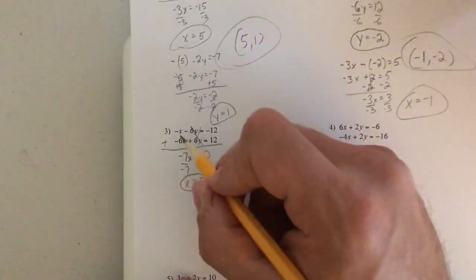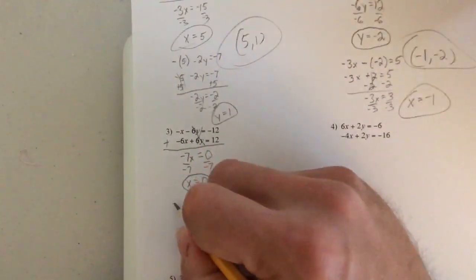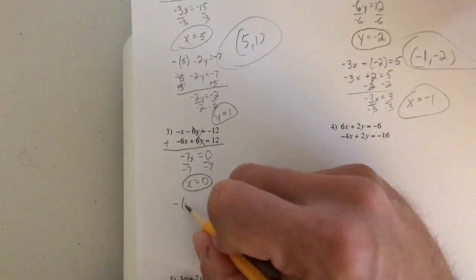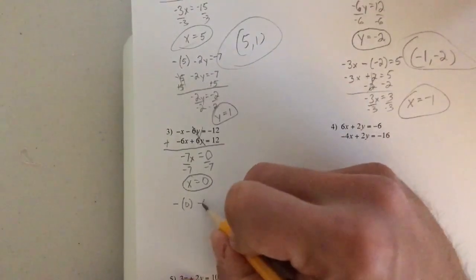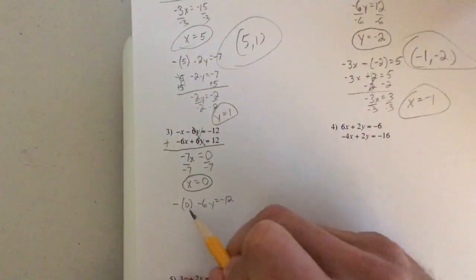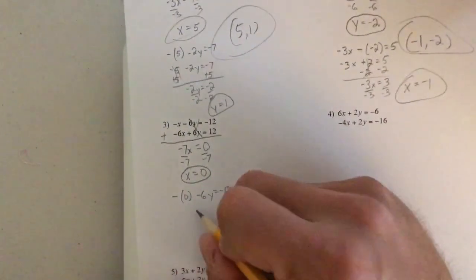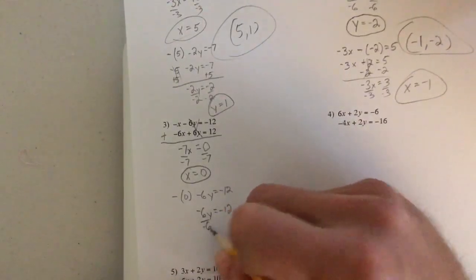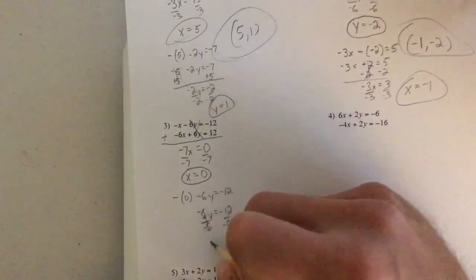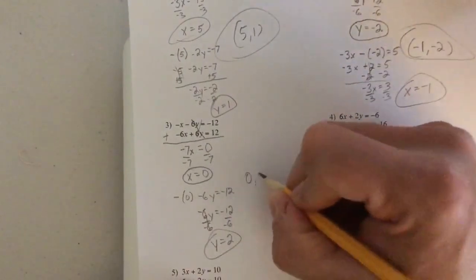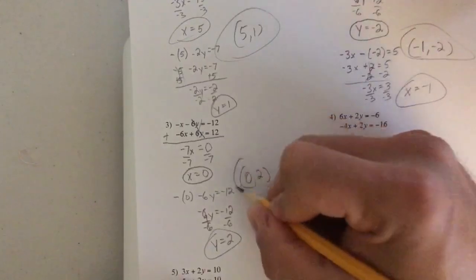Personally, I'm going to use our first equation just because it's a little easier. So where I see the negative x, I'm going to substitute my 0. Negative 0 minus 6y equals negative 12. Negative 0 is still just 0. So we're left with negative 6y equals negative 12. Divide both sides by negative 6. y equals positive 2. So our point is 0, 2.